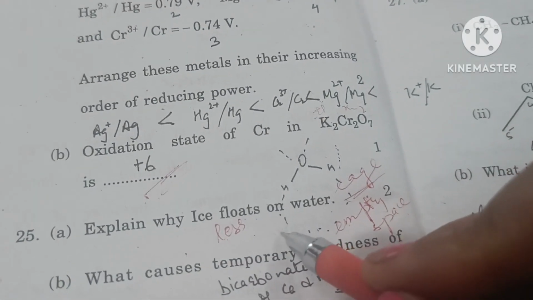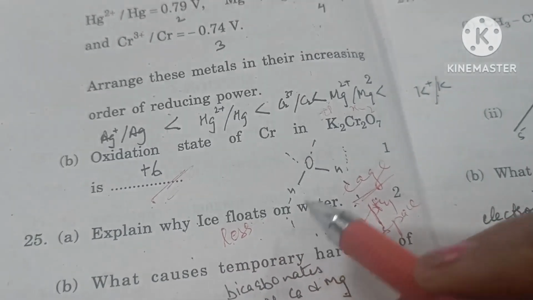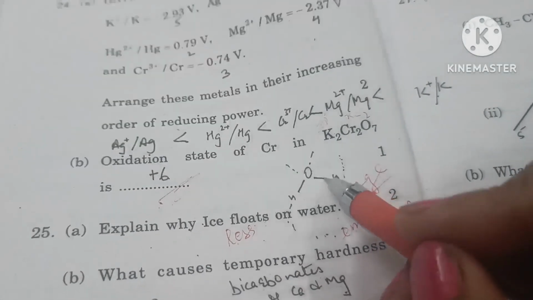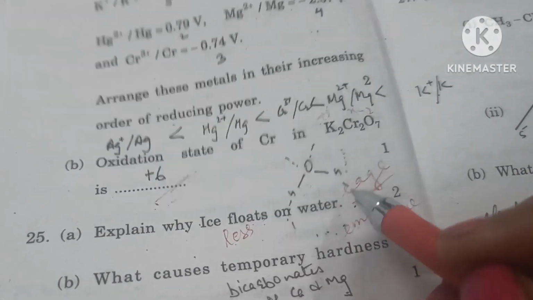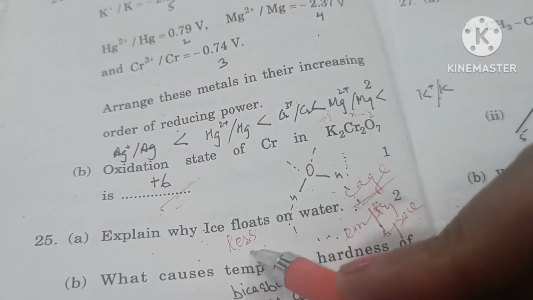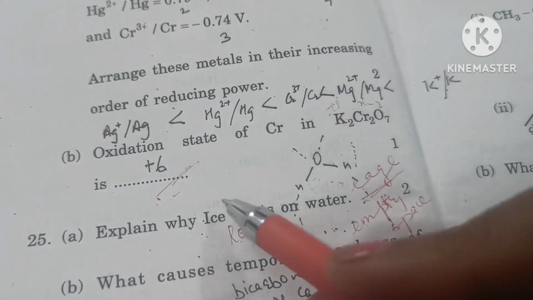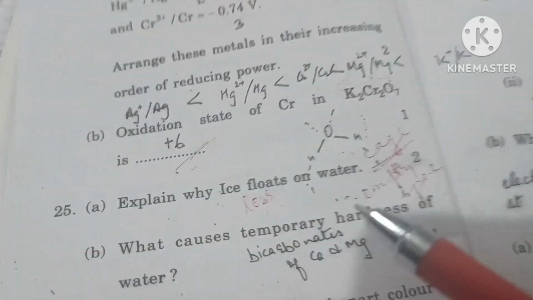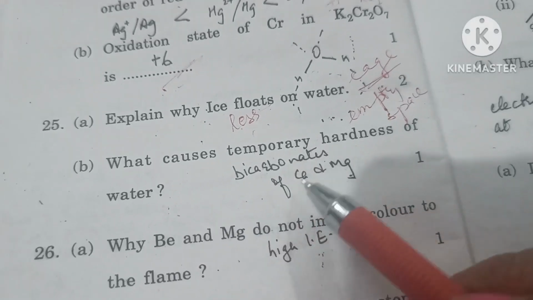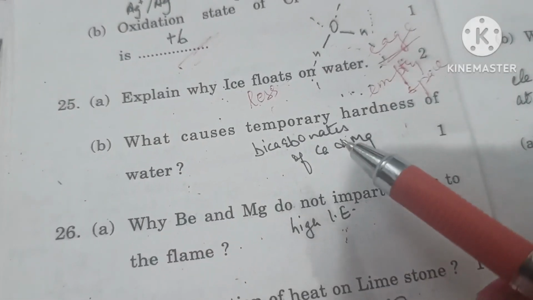In comparison, when we melt the ice to form water, the heat given breaks the hydrogen bonds and these water molecules come closer and density increases. So that means that solid water or ice has less density, whereas water has more density. So because being lighter, ice will float on water. What causes temporary hardness of water? Bicarbonates of calcium and magnesium will cause temporary hardness of water.